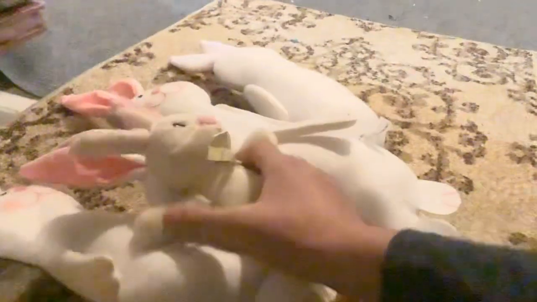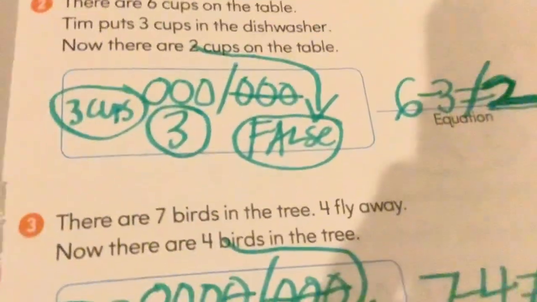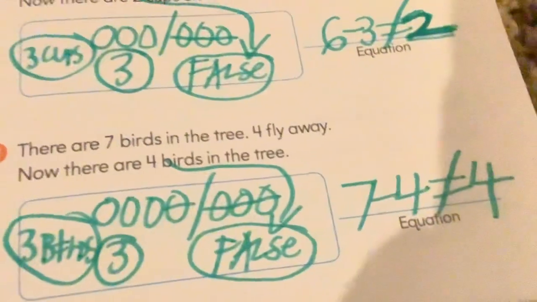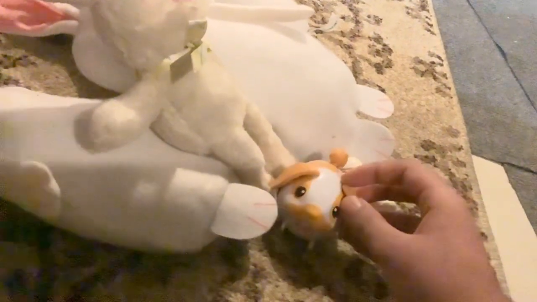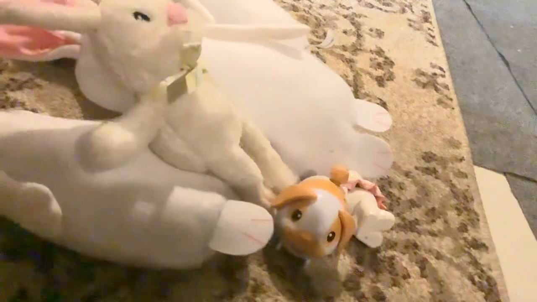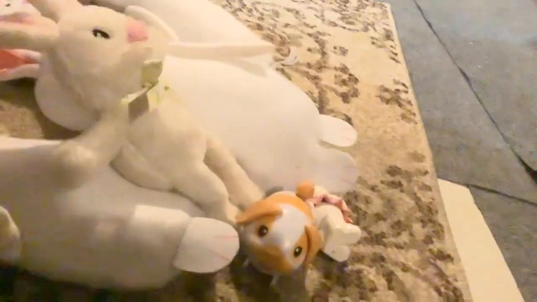Let's flap like birds. Now, 4 fly away. Come on, bunnies, hop away. Get it? Fly away, hop away. 7 minus 4. There are 7 rabbits. However, 4 rabbits have to leave. Remember, we counted 7 rabbits. So let's count backwards 4 times.